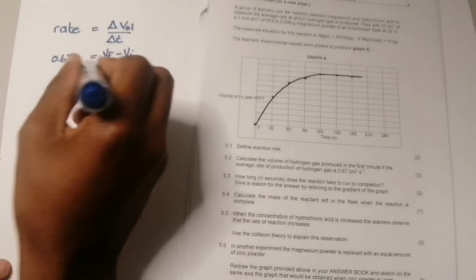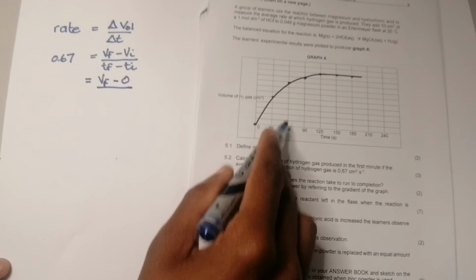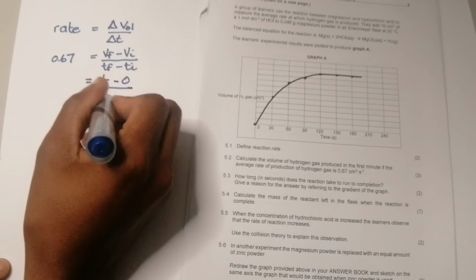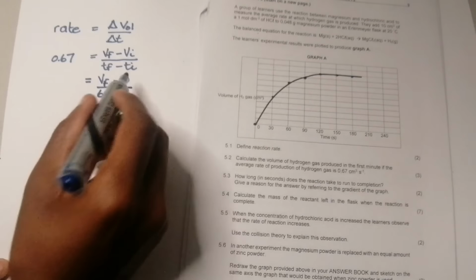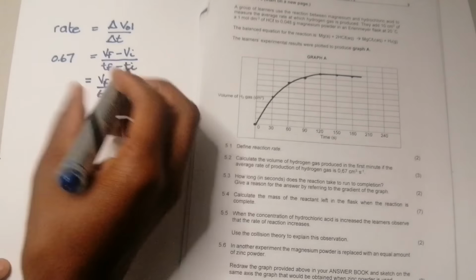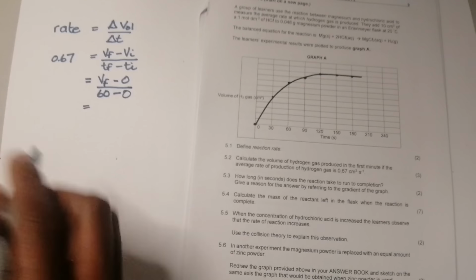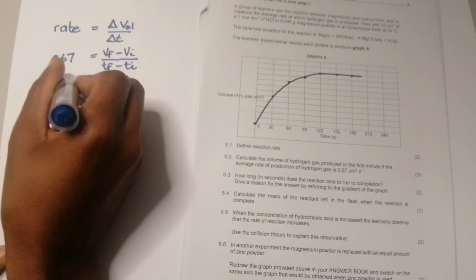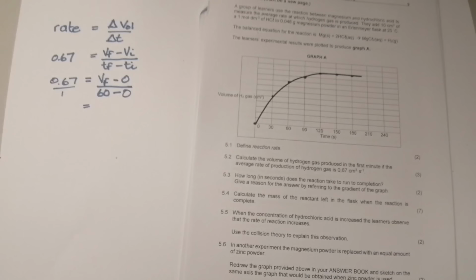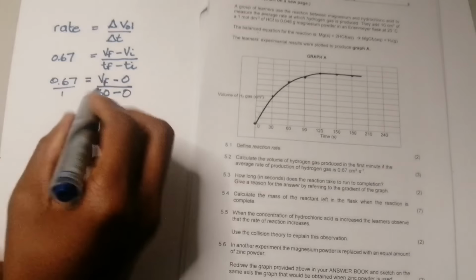So V final, that volume at 1 minute, minus what's my initial? I started at 0, divided by time final. That volume final happened at the 60th second. And obviously when the volume was 0, the time was 0 on our graph. So remember this is equal to 0.67. I can say over 1 so that I can make it easier to solve mathematically.